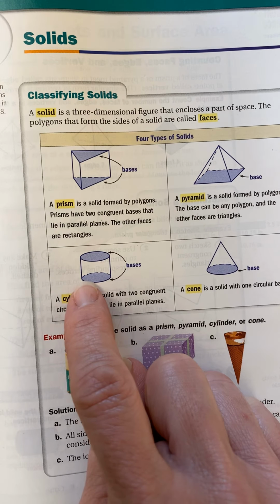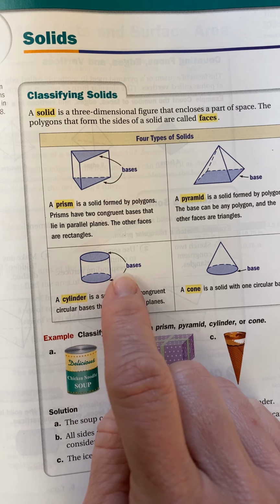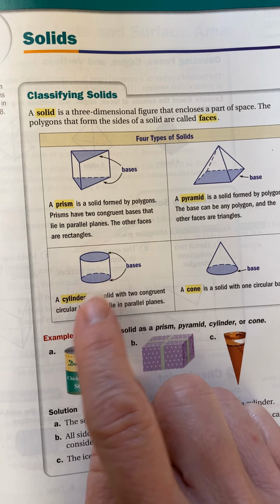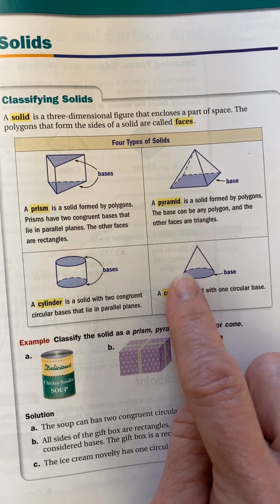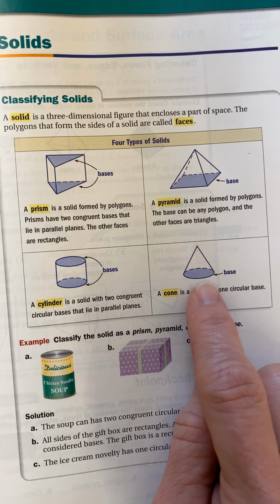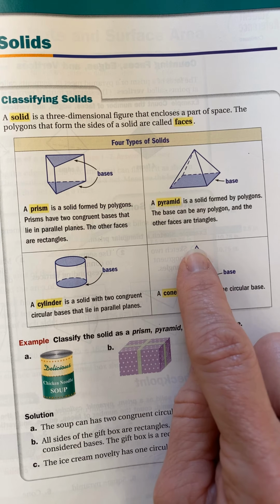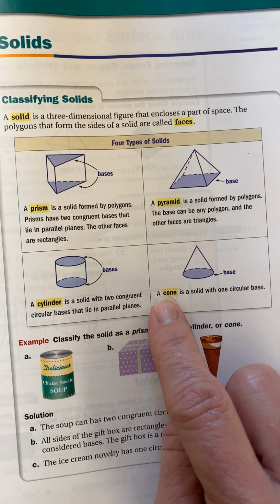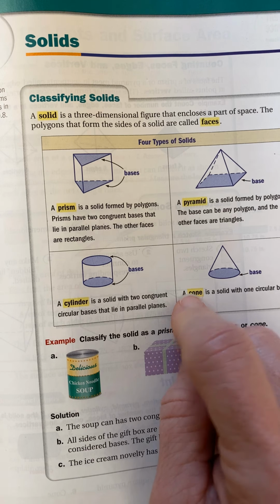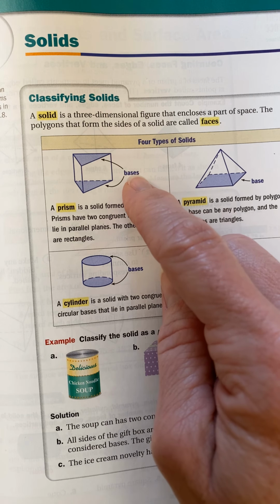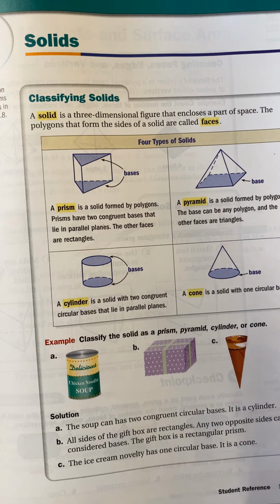If your base is a circle, but the sides go straight up, that's called a cylinder. And if you have one base that is a circle, but the sides go to a point, that's called a cone. So today we're going to talk about just prisms and cylinders.